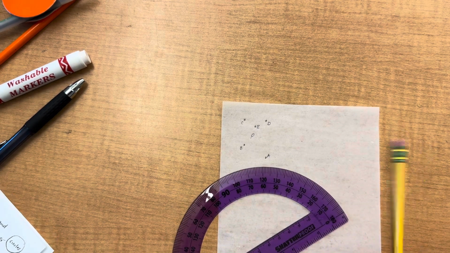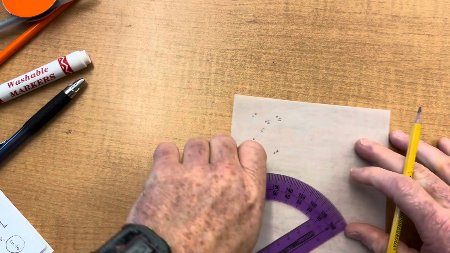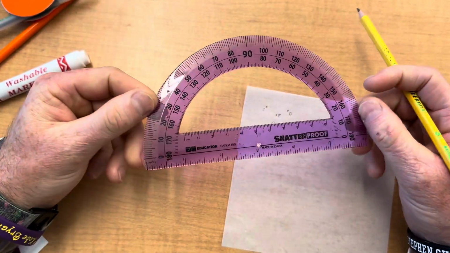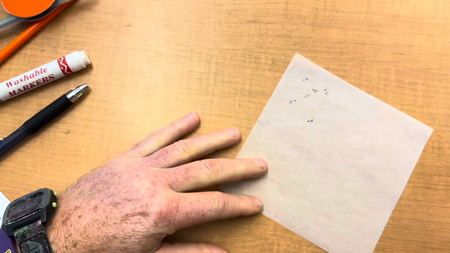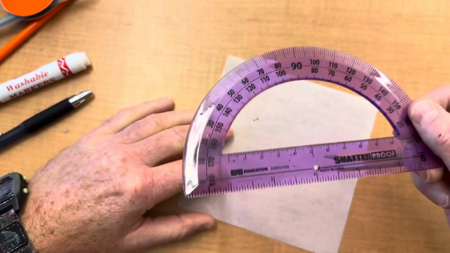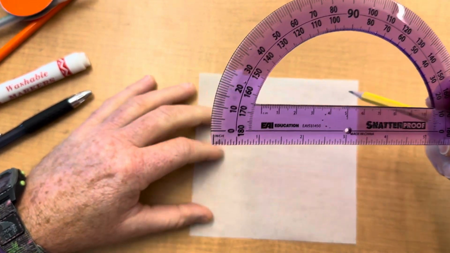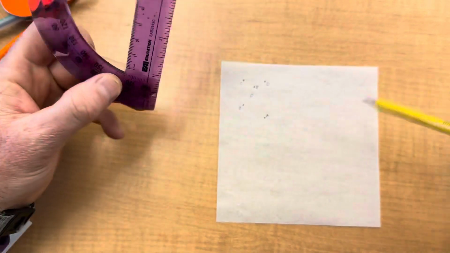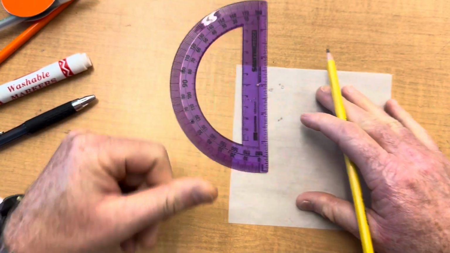I'm gonna use one of these shatterproof protractors. Just a reminder, every time you smack this on the desk and break it, it's another like $1 out of my pocket. So please, try not to break these. I only have a limited budget for materials.